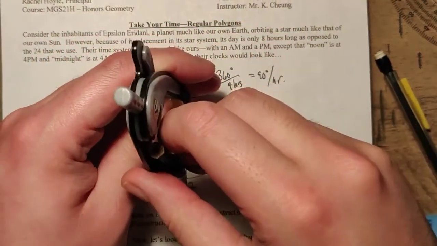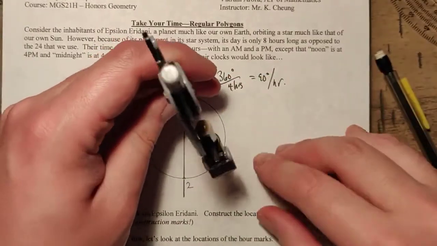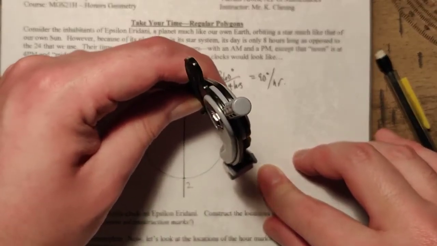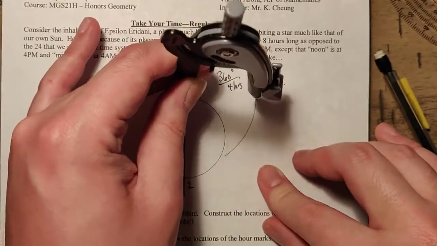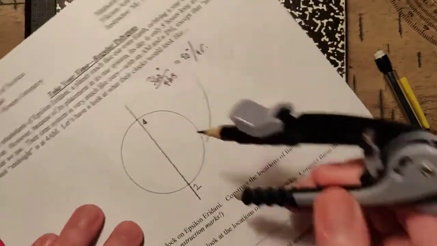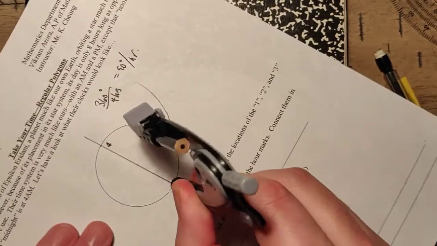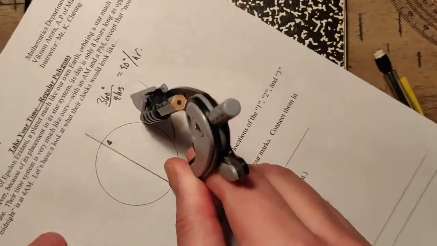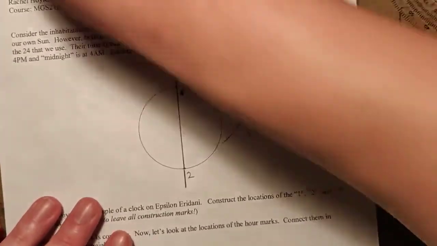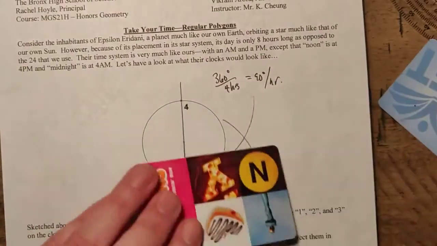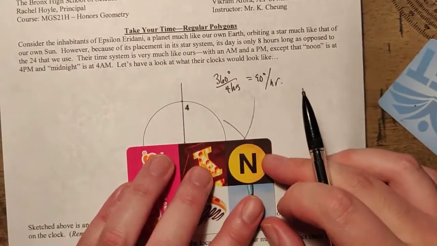So I can construct a perpendicular here, which means I need an arc of some length here, and another arc of the exact same length from 2. We can do the same thing, like so. And now I've got my intersection point, so I can go ahead and construct this piece, like so.